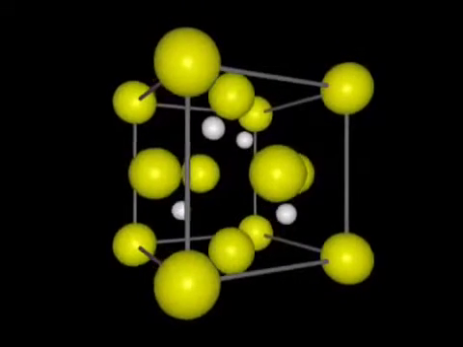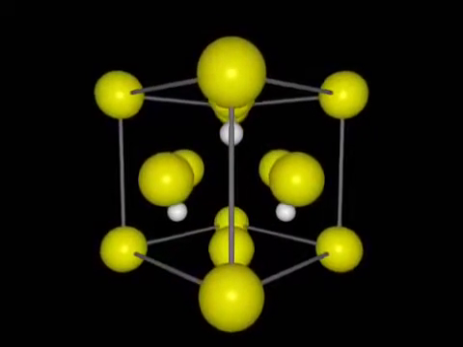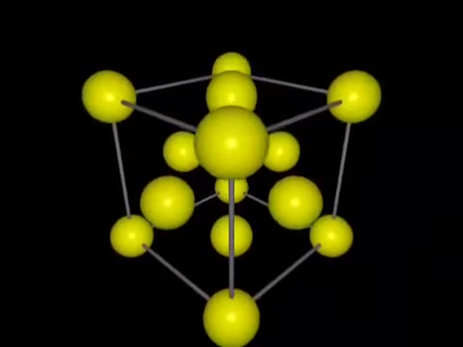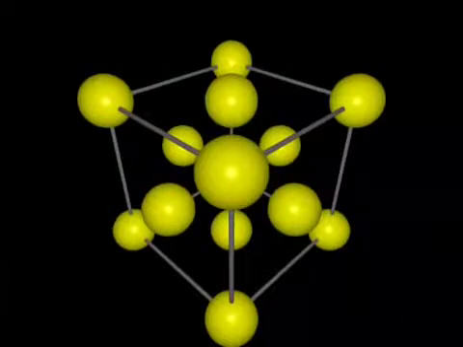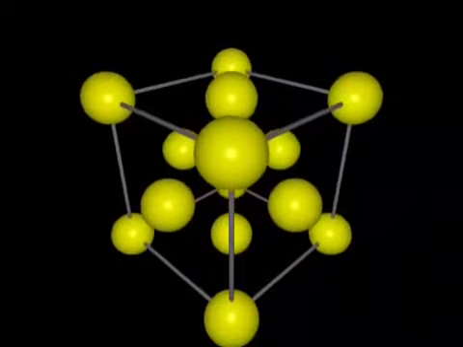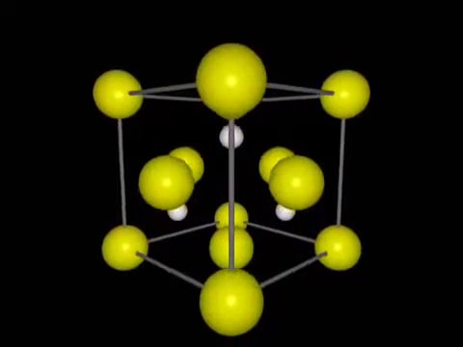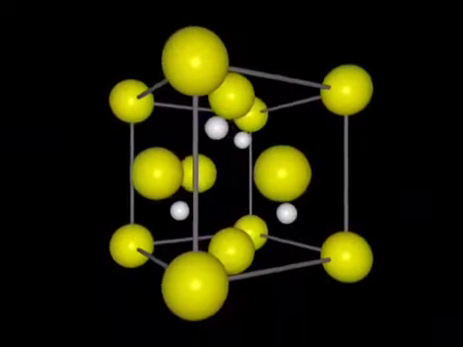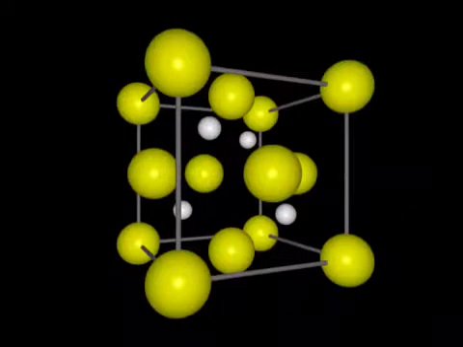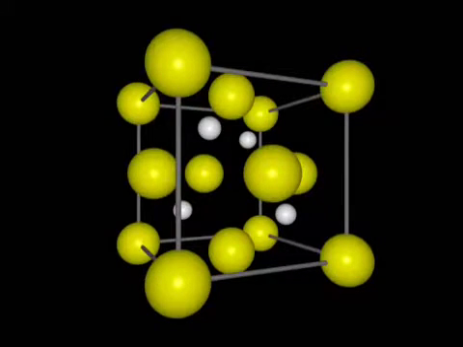A third ionic structure based upon a face-centered cubic lattice is the sphalerite structure. Sphalerite is the cubic form of the mineral zinc sulfide. In the sphalerite structure, the relatively large sulfide ions, represented here by the yellow spheres, form a face-centered cubic array.